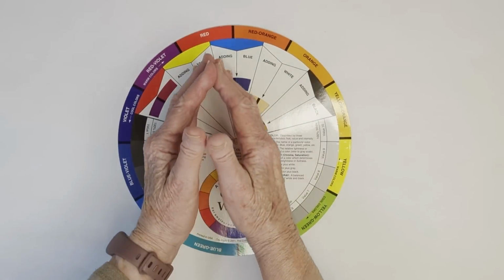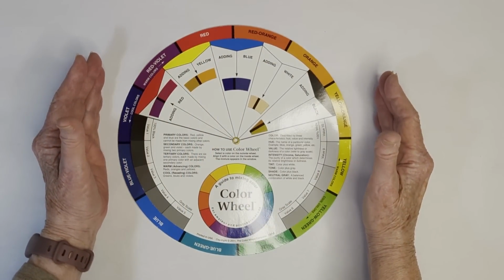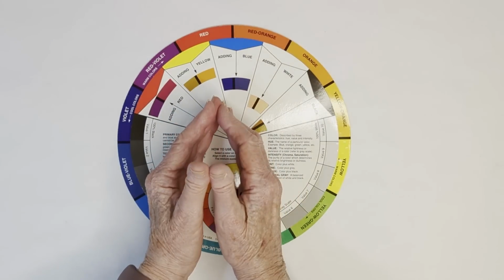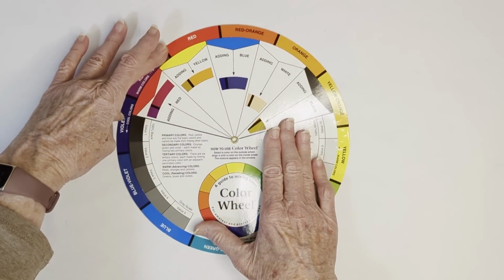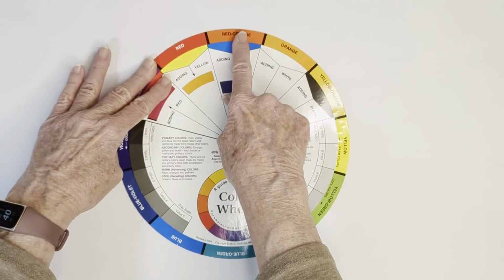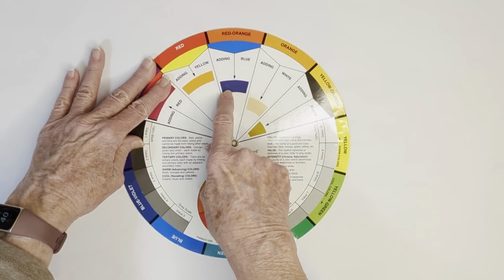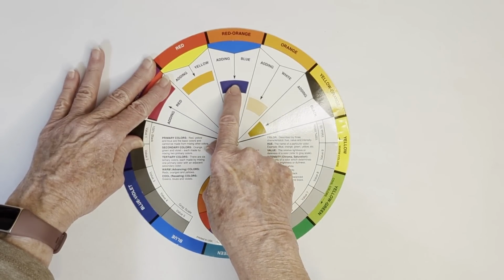Intense colors lie on the outer edge of the rim, whereas more neutral colors lie inside the rim. This wheel shows us that. So for example, if we start with a red-orange and we add a blue to it, you can see that the color is not only darker but duller as well.